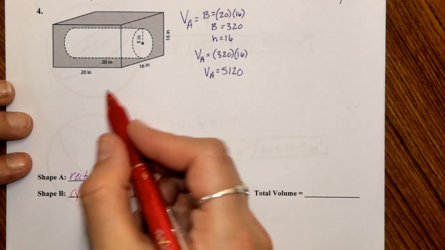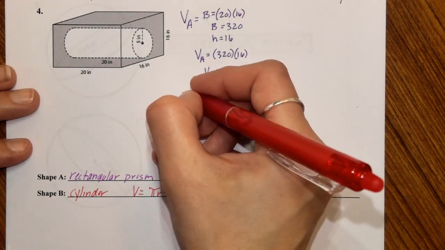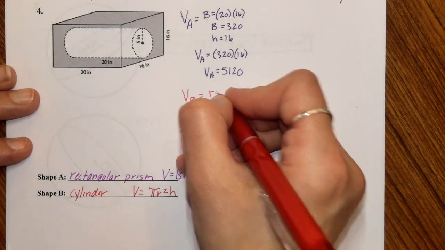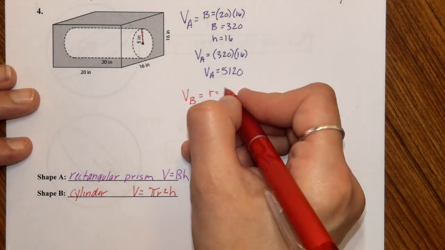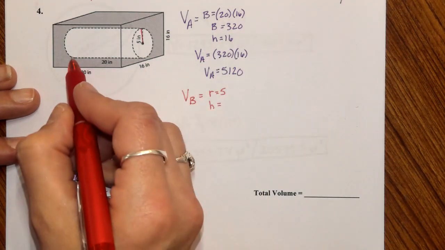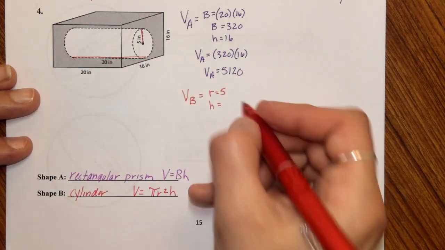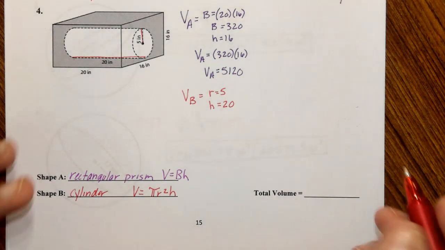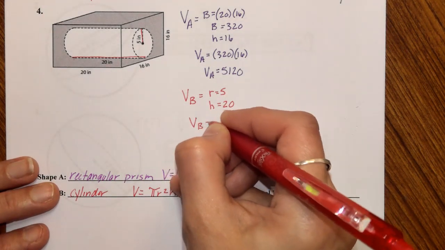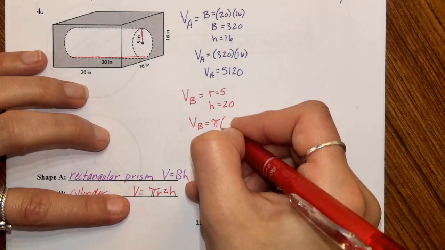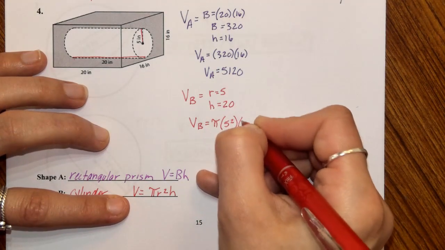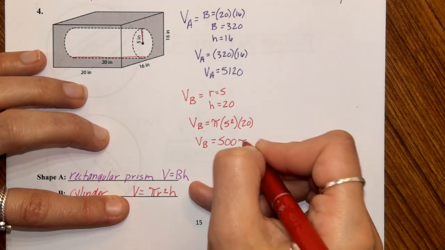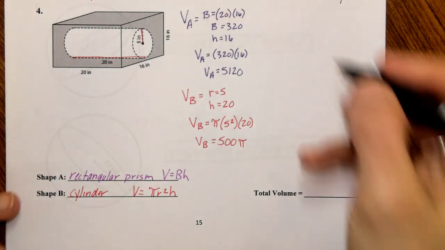Now, let's take a look at that cylinder. So try to ignore everything else around it. For the volume of shape B, all we need here is going to be our radius and our height. Our radius is going to equal right here, that 5. Your height is going to be the distance between the two circles, between the two bases, which is that 20. So we'll go ahead and leave this in terms of pi for right now. We'll see what happens here in a minute. Volume of shape B is going to be the pi times your radius squared times height, leaving in terms of pi, 500 pi.